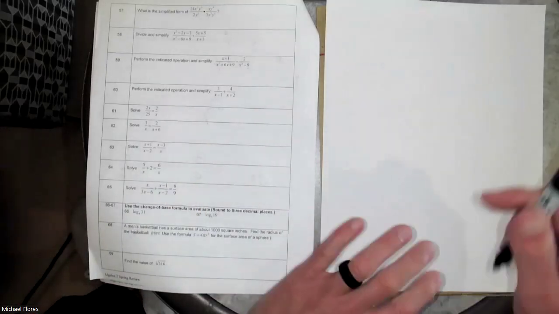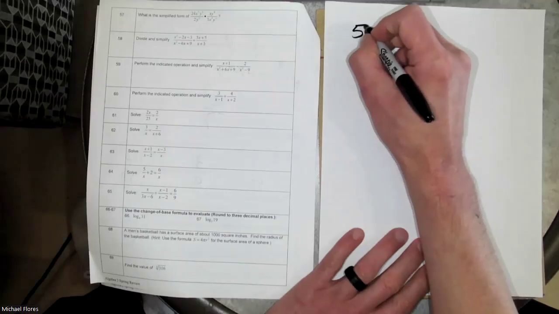Example 62 and 63, you could use the butterfly method on those. I'm going to let you tackle those on your own. If you have any issues, let me know. Example 64, we could not use that method, so let's do that one.